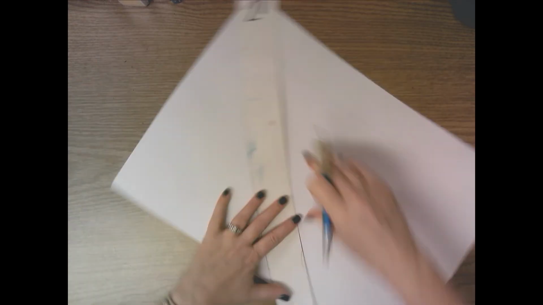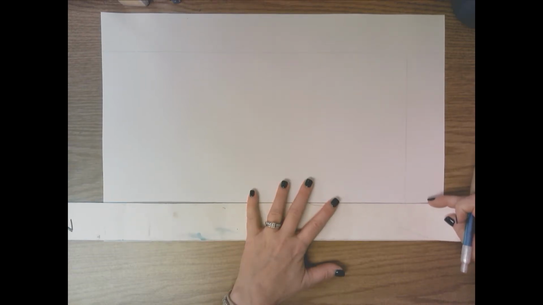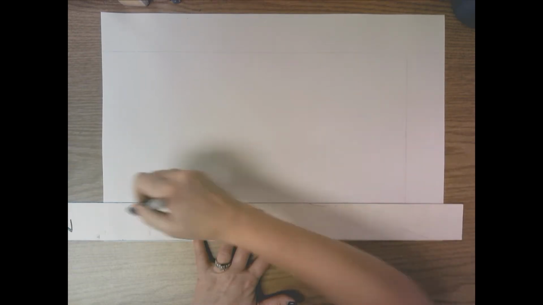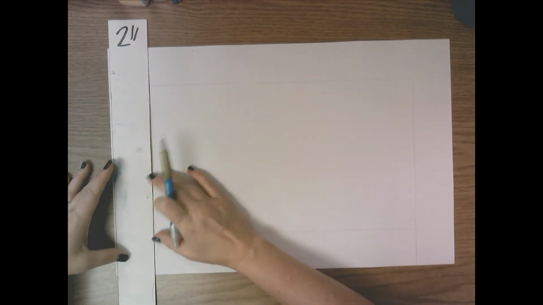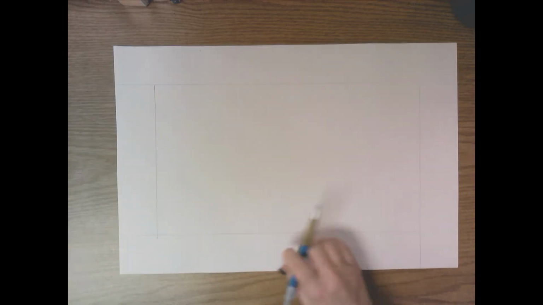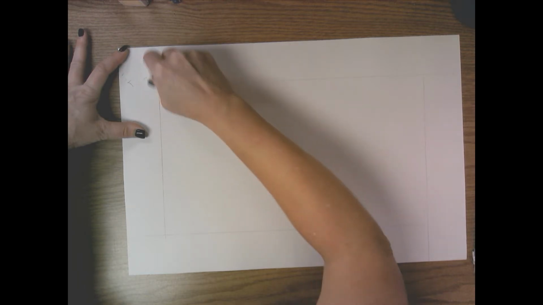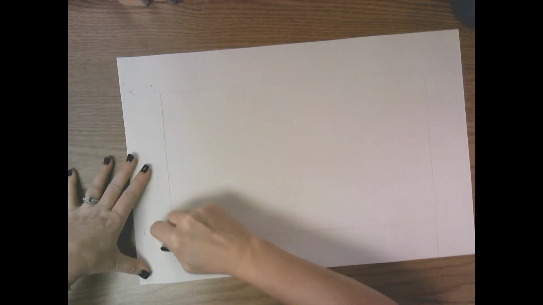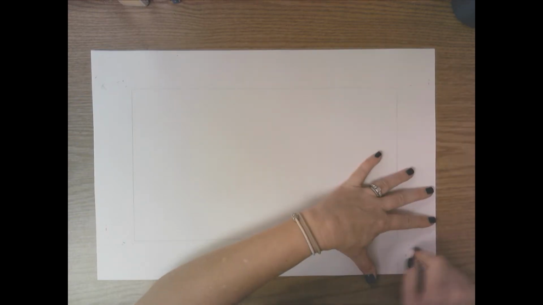I find it easier to turn my paper. Line your ruler up, draw a line, and finally, then what I do is I go back and I erase the lines that are inside the frame just to clean it up and make it look nice. So now you have a smaller space to draw your family.